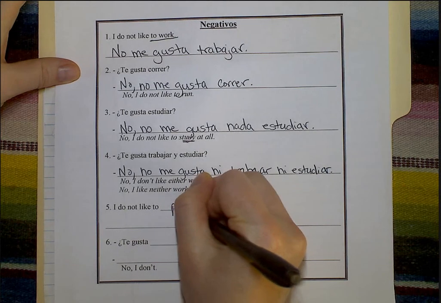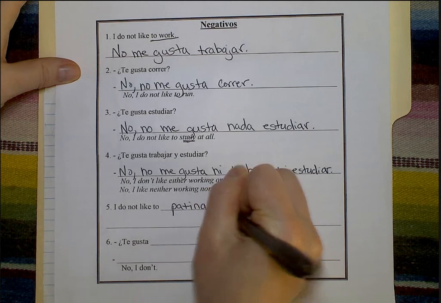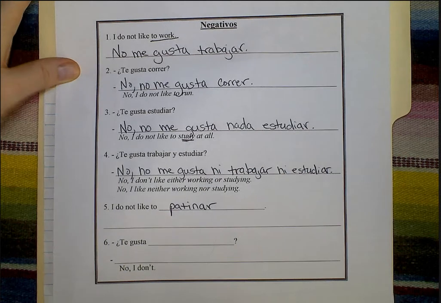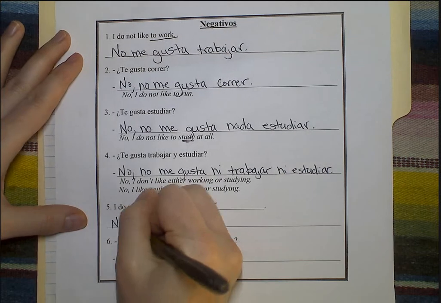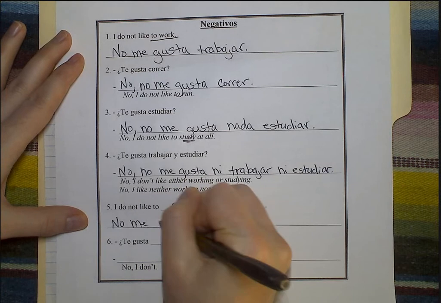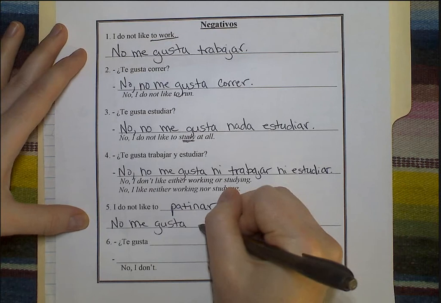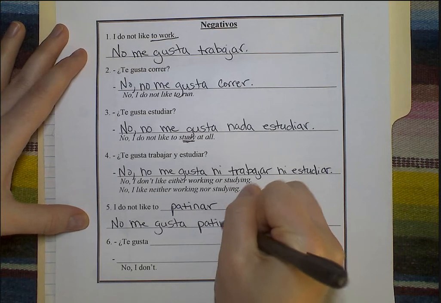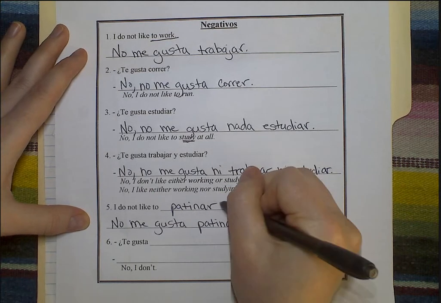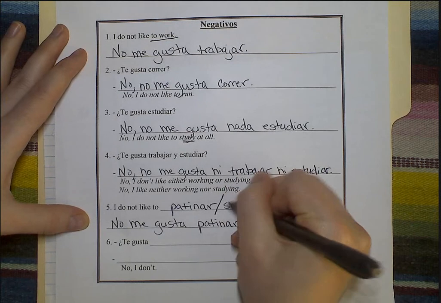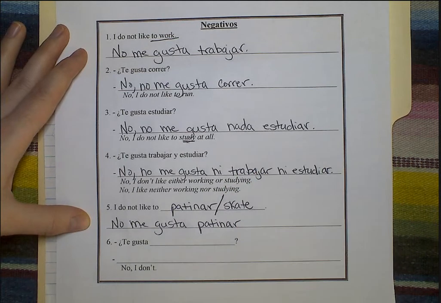I actually do like to skate, but it's the first thing that came to mind. I don't like to skate. So, no me gusta patinar. Look what I did. I should have filled this in with the actual word skate, but I put it in Spanish, didn't I? Oh well. Okay, y número 6.